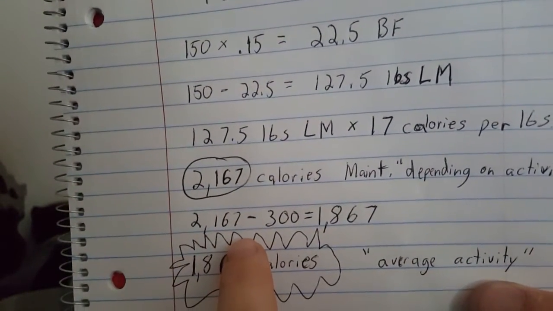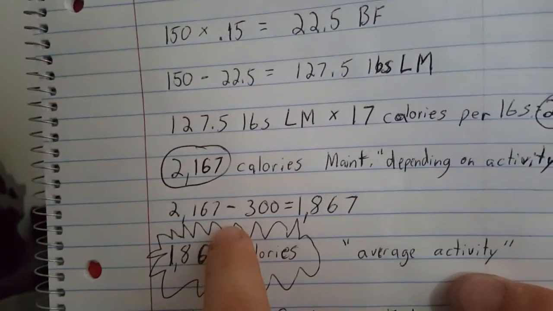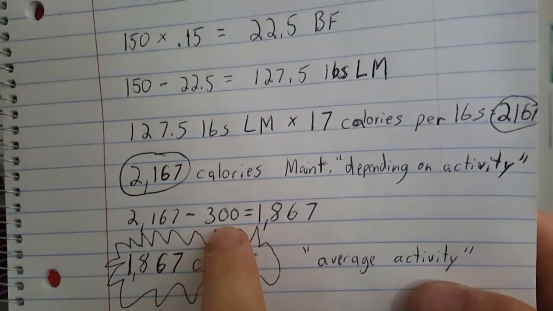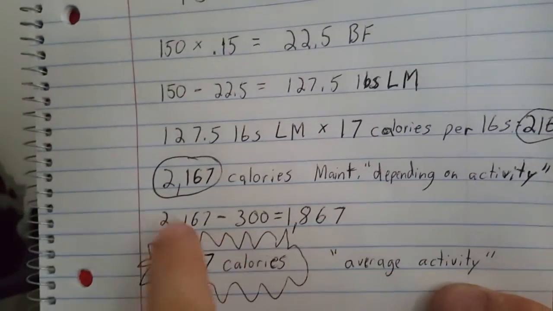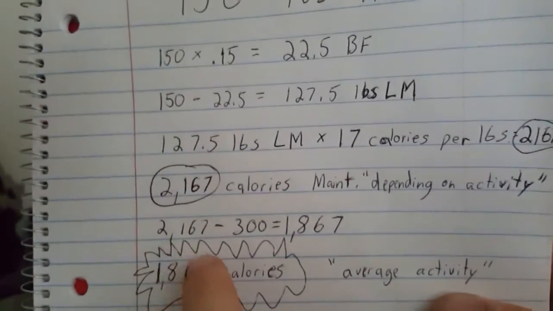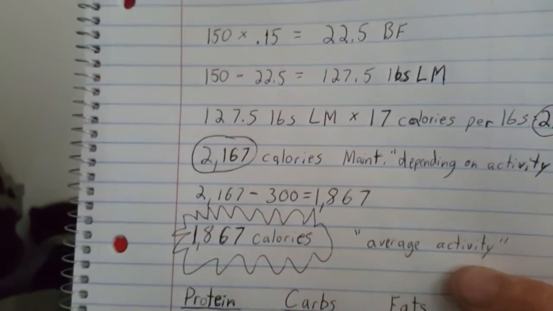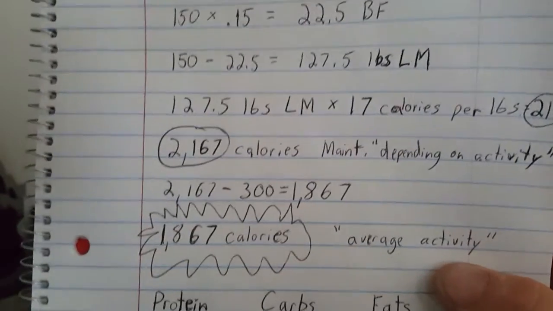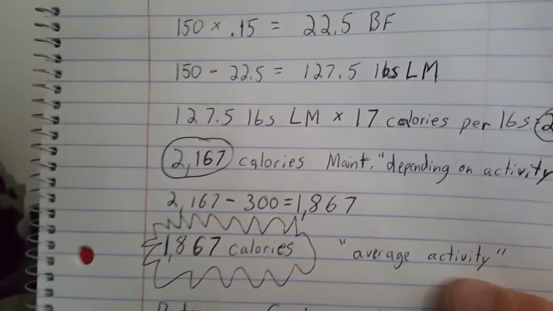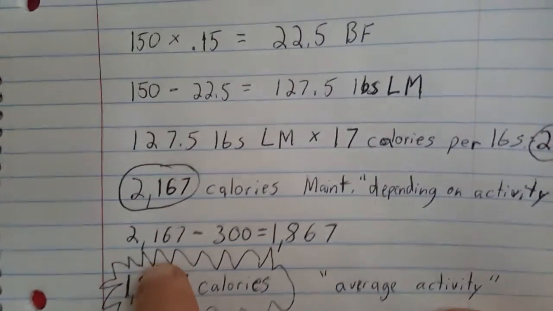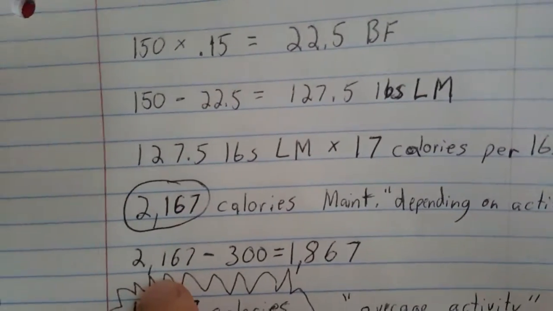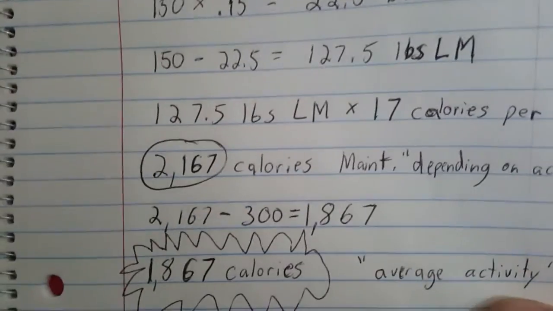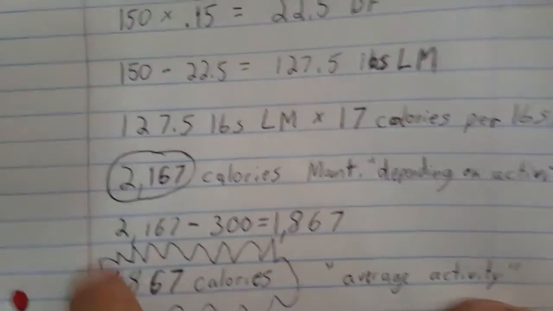Take that, and in order to put you in a deficit, take 300 calories off. You never want to go, I know people who've done it, let's say their maintenance was 2,000, they've cut it down to 1,000 just to try and eliminate body fat real fast because they just want to lose a bunch of weight. That is not how it works. Your body will adjust to that and start saving calories and pile on more fat just because it's in survival mode.